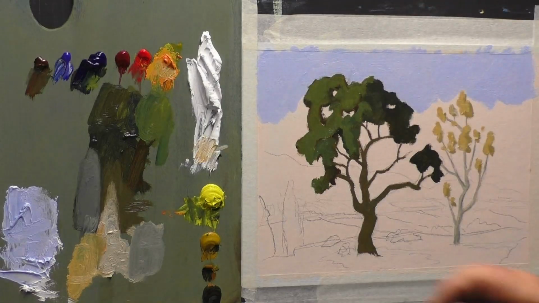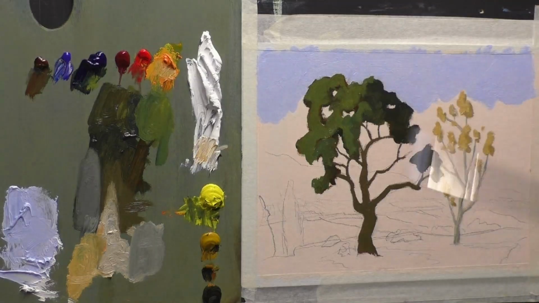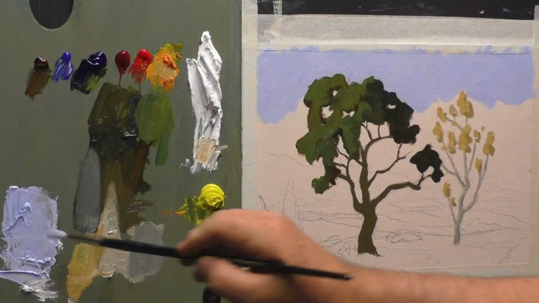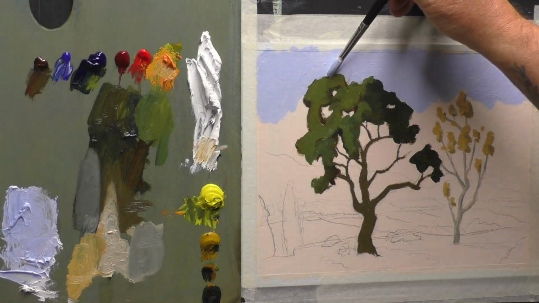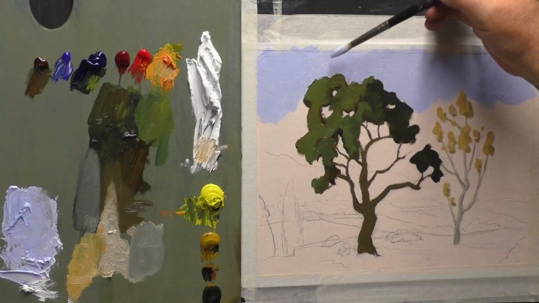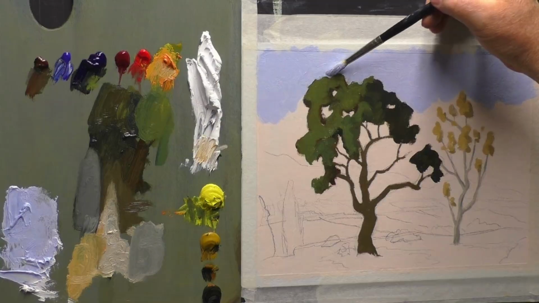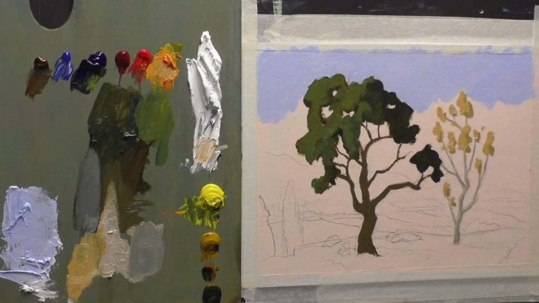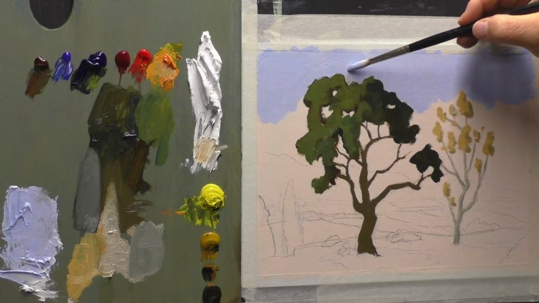The earliest brushes were round brushes, yeah. Painters like Leonardo, Raffaello, and Michelangelo.